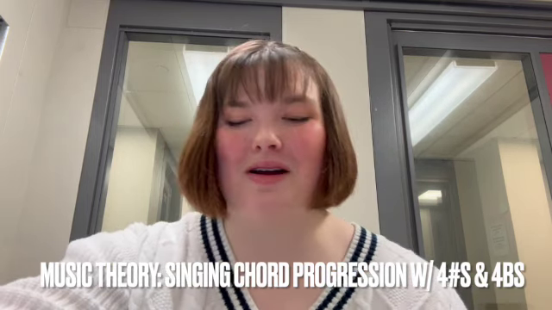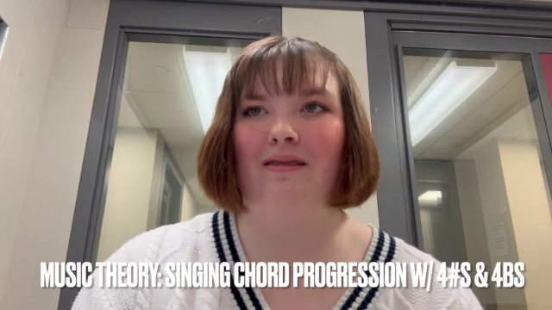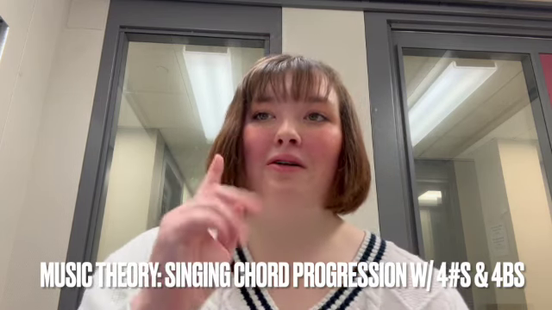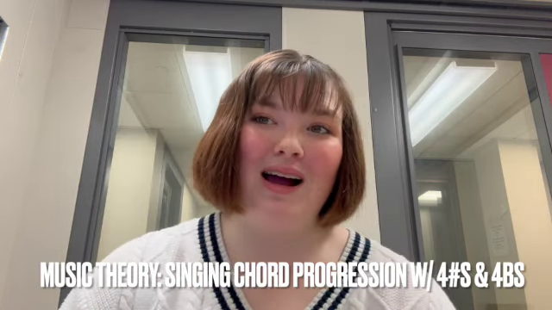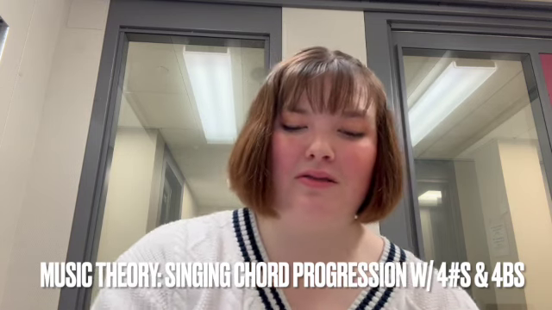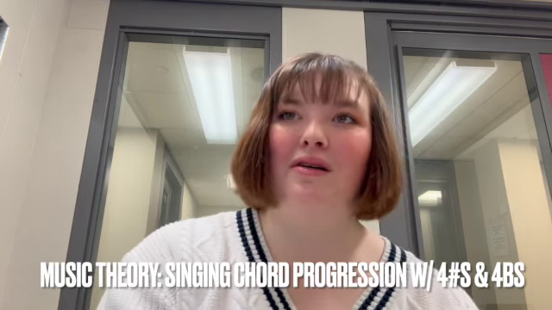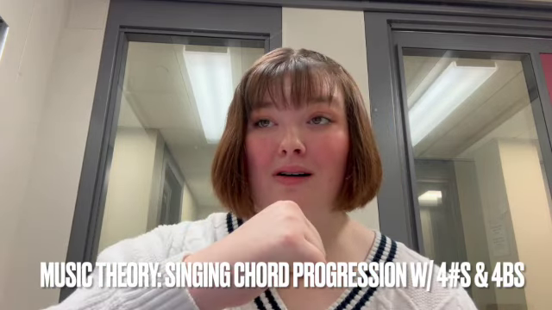And last set of chords. We're almost done. Alrighty. Sol, ti, re, ti, sol. And that's a chord 5, and it has a dominant function. And then that resolves to this chord. Do, mi, sol, mi, do.